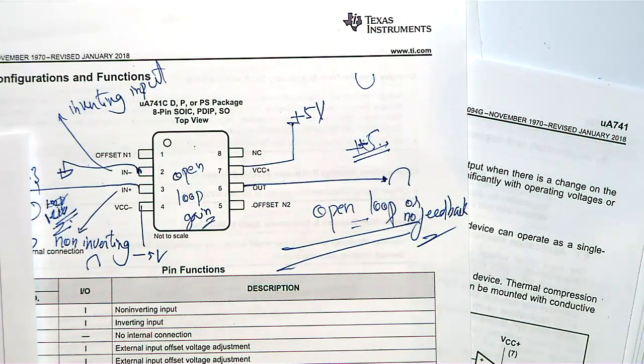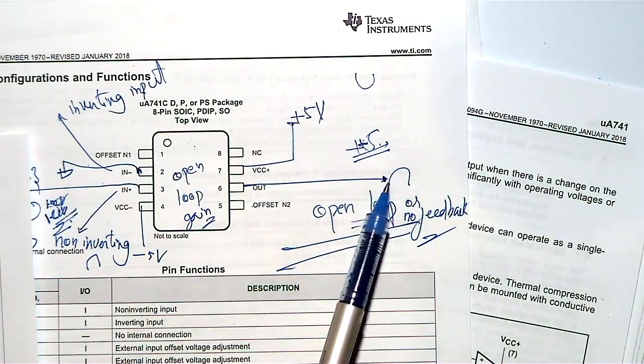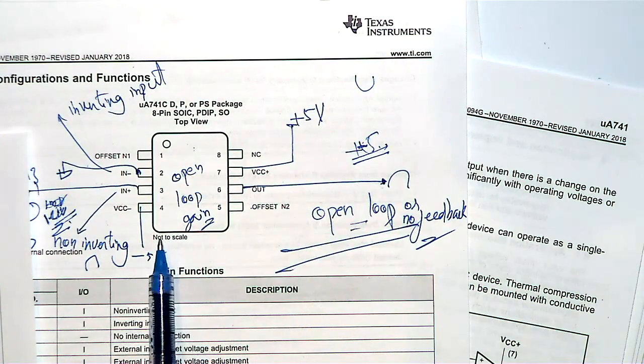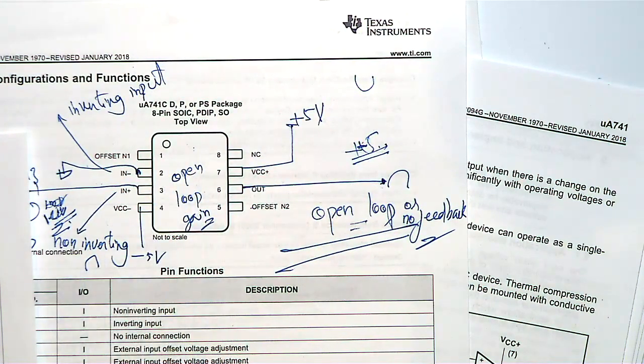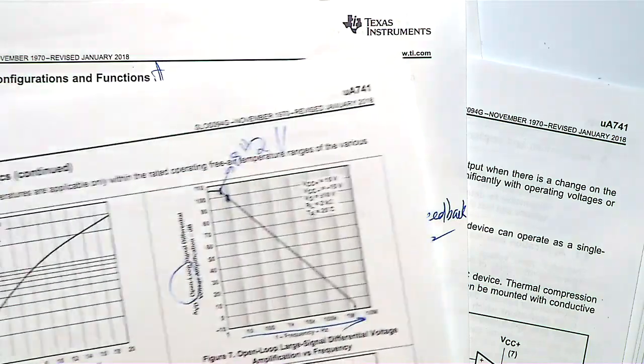So you can't have more than 8 hertz. Then the second one, you mostly hit the rail because of the open loop gain. This open loop gain is already set inside, so you don't have any control of the gain. Firstly, your bandwidth is limited because of this reason.